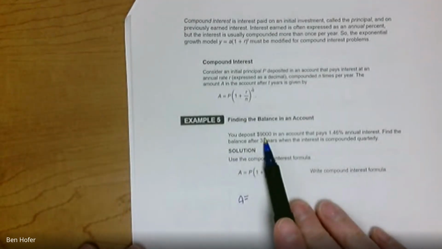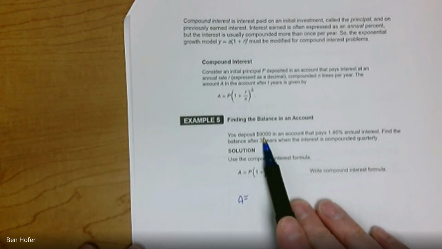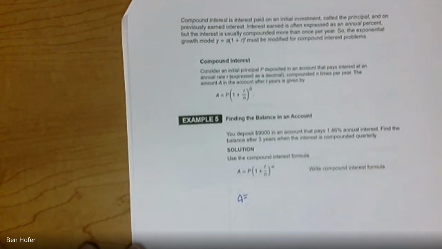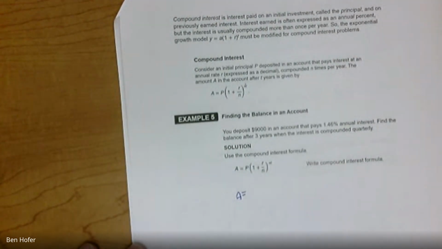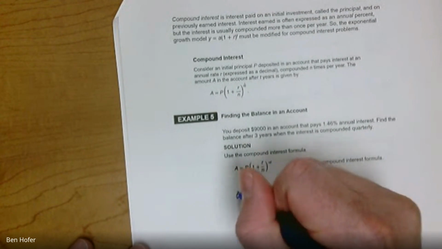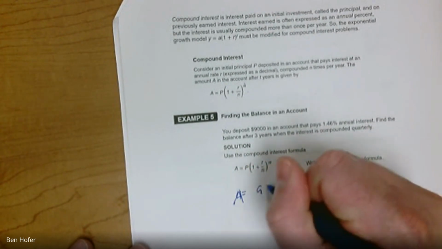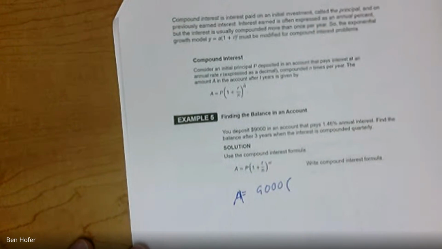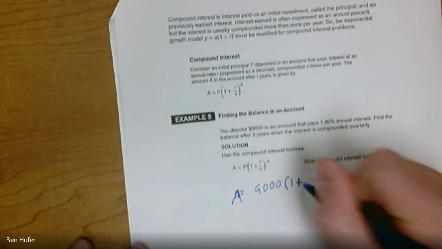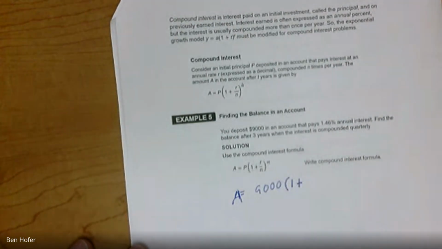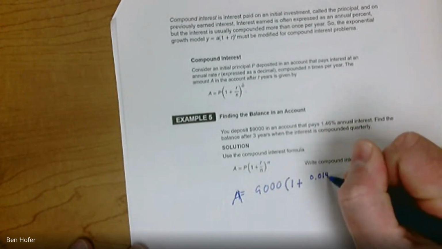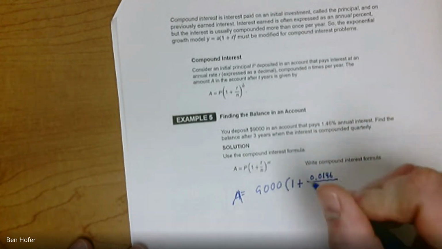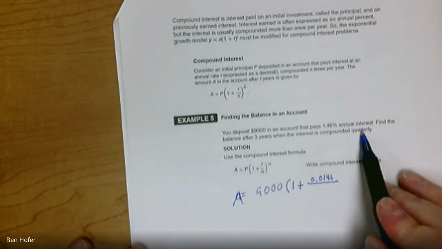So here in our example, we deposit $9,000. That's our P, our principal, and the account pays 1.46% in annual interest. Find the balance after 3 years. So our amount in the account is 9,000 times 1 plus, because this is a growth situation, our interest rate of 0.0146 divided by, here they say it's compounded quarterly.